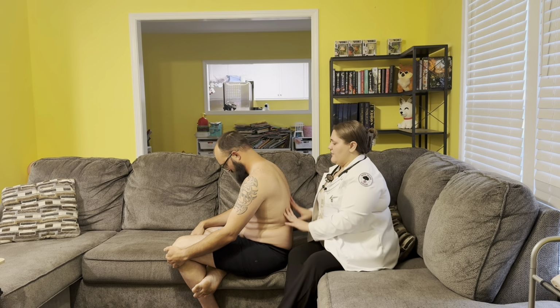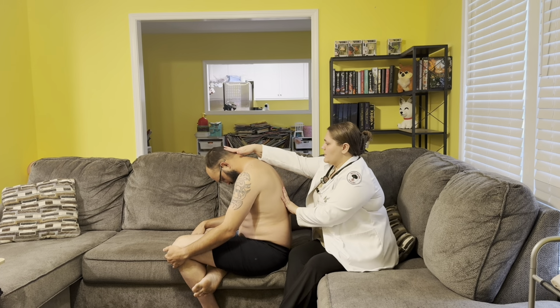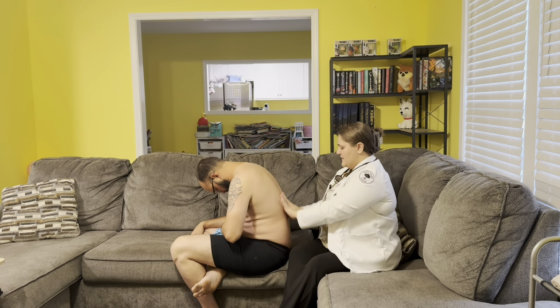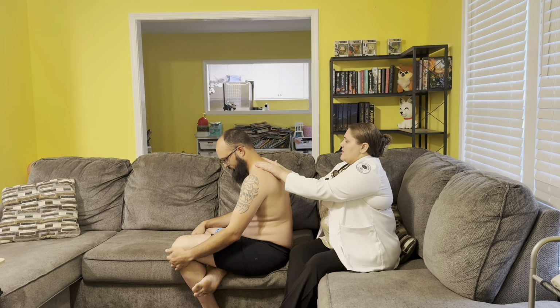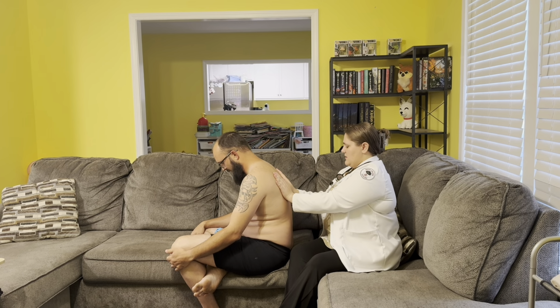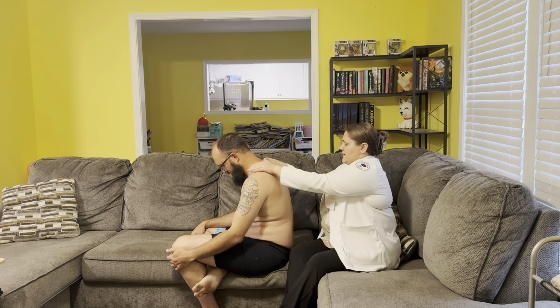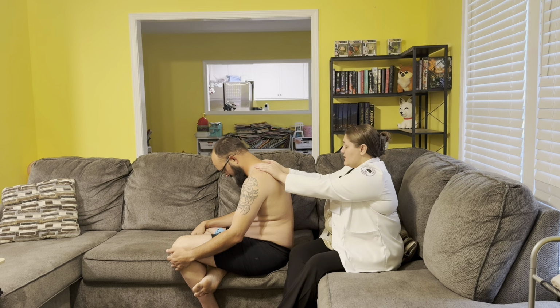All right, so just everything is midline. His spine looks midline. Lean forward for me. Going ahead and checking the cervical, thoracic, and lumbar spine. Everything feels normal. You can sit up again. Just feeling all right. If you will, say 99 for me. 99. All right, 99. 99. And 99. All right, tactile fremitus is good.